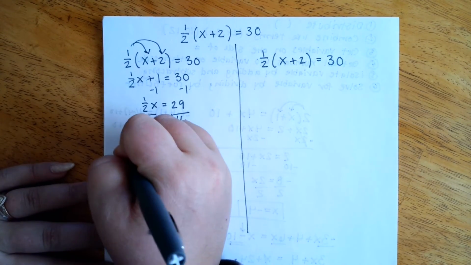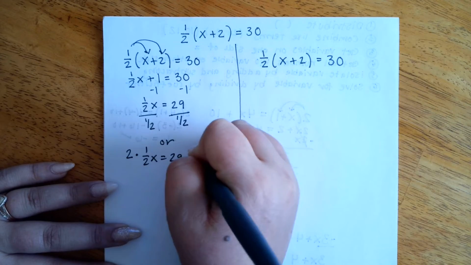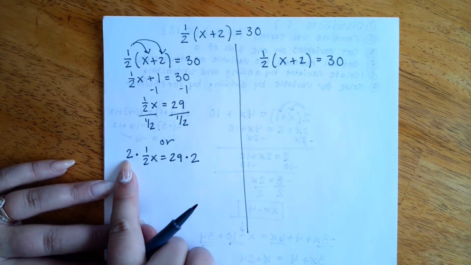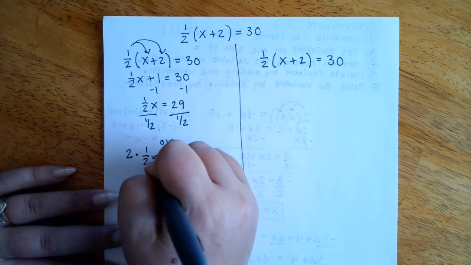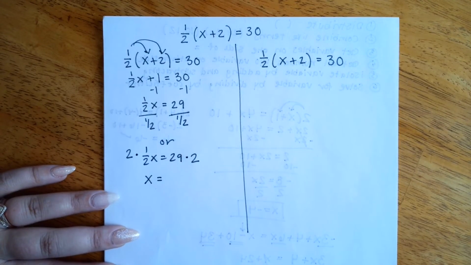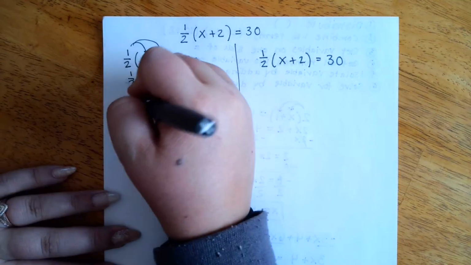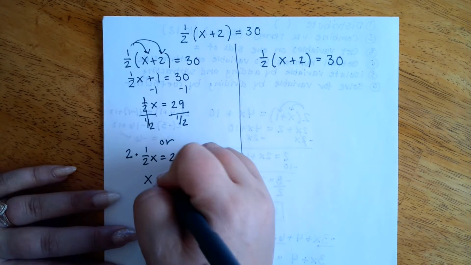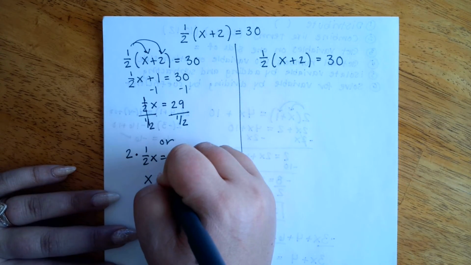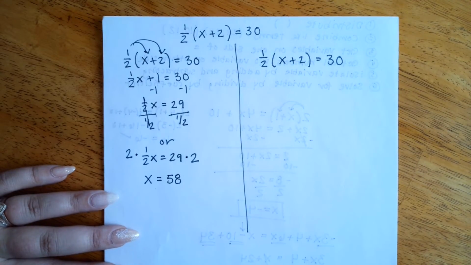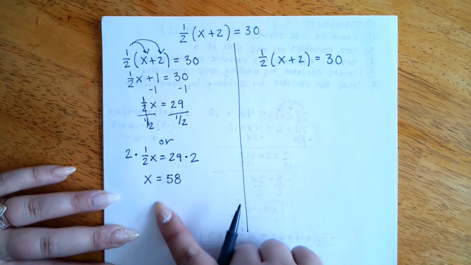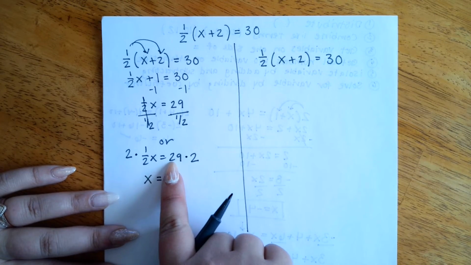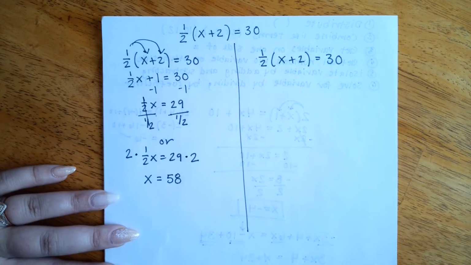So we would multiply by 2, multiply by 2. Because 2 times 1/2 just leaves you with 1. It still cancels the half out, just without dividing by fractions. Over here, it would cancel out. Either way, you get x equals 58. So in your calculator, if you did 29 divided by 1/2, you would get 58. If you did 29 times 2, you also get 58.